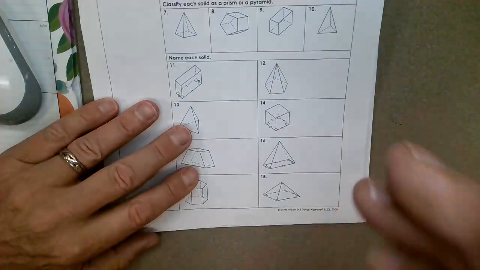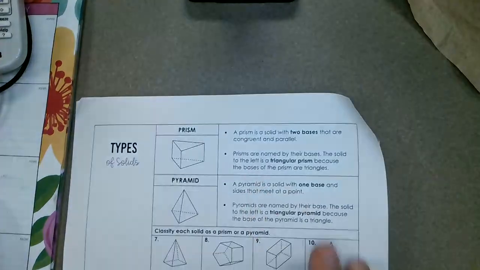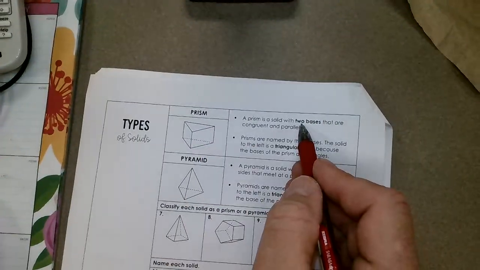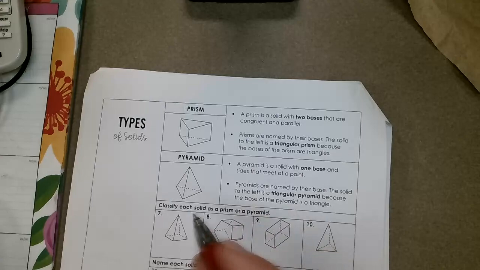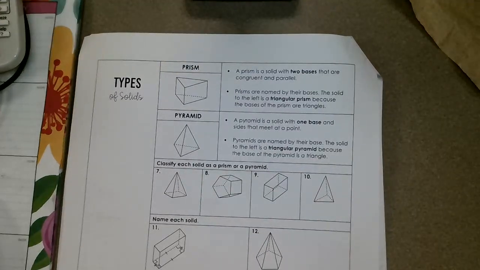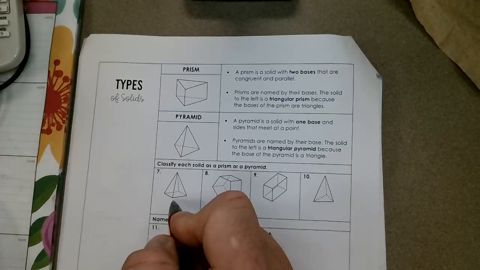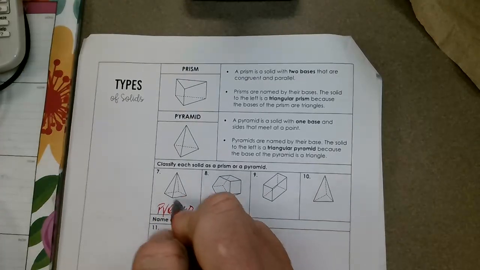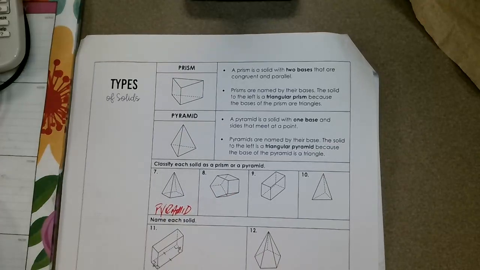All right, so the next page. So we have a prism and we have a pyramid, as I talked about earlier. A prism has 2 bases, a pyramid has 1 base, and we identify the pyramid by the base. So really quickly, this is a pyramid, because it has 1 square base or rectangular base, I can't tell what it is.